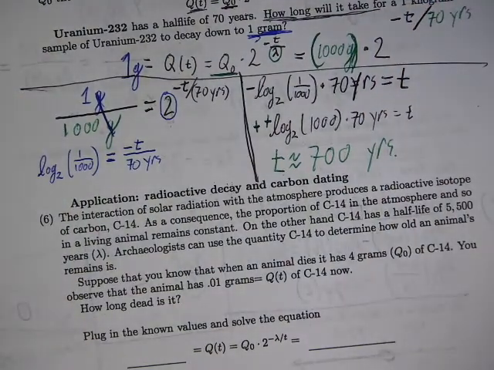So if you have a 1 kilogram sample of uranium-232 and you want it to decay down to 1 gram before you feel that it's safe, you're going to be waiting 700 years for that to happen. And so maybe that also explains part of the problem of storing radioactive waste. If you have a significant quantity, you're going to be waiting a long time for it to decay to a small quantity.